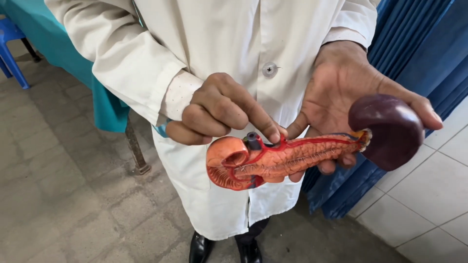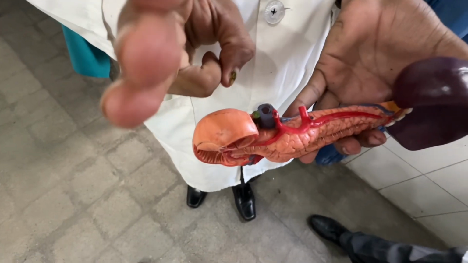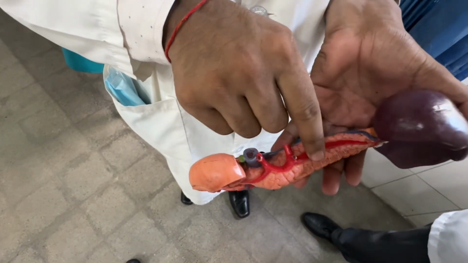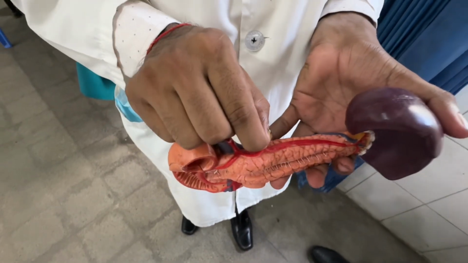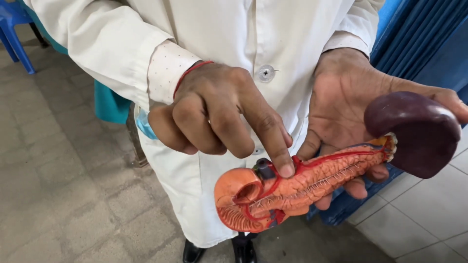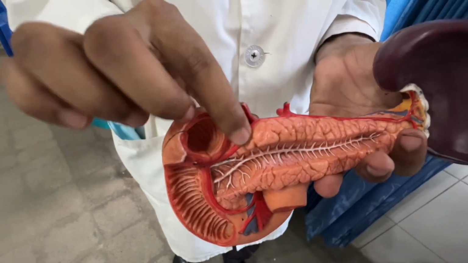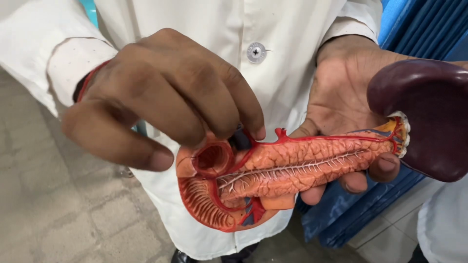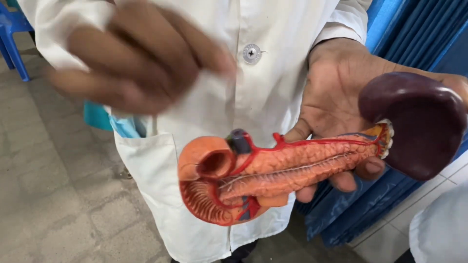This is the celiac trunk. Celiac trunk, it has 3 arteries: splenic artery, which is the largest branch, and the left gastric artery, and the common hepatic artery. This part, common hepatic artery, gives gastroduodenal artery. This part, gastroduodenal artery, and the hepatic artery proper.